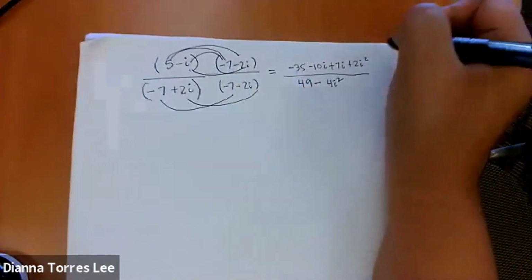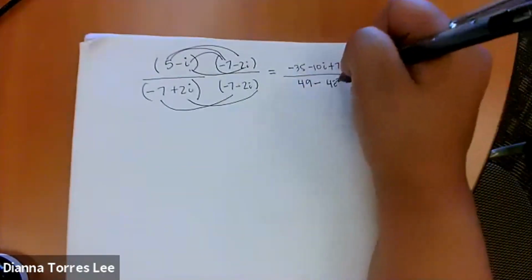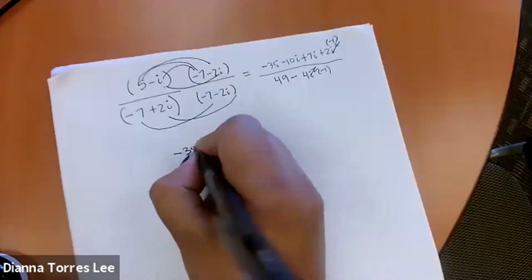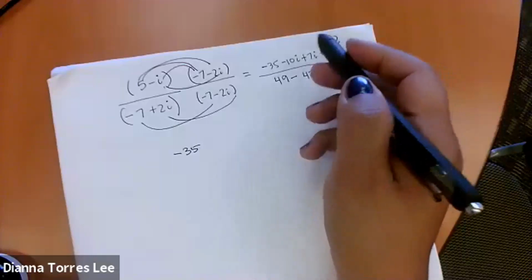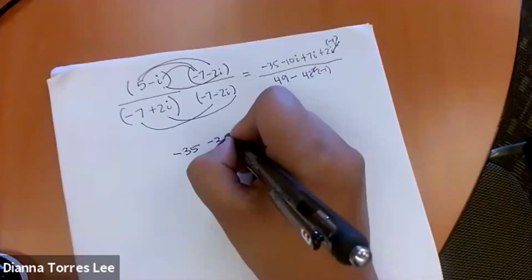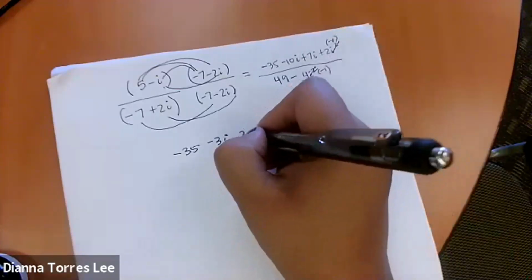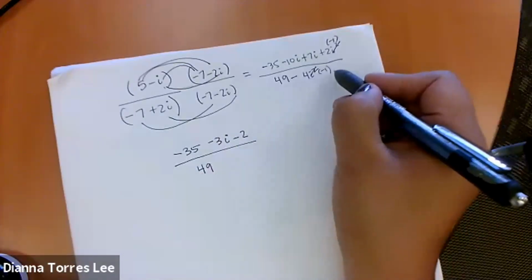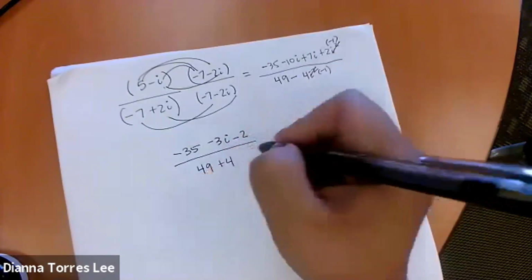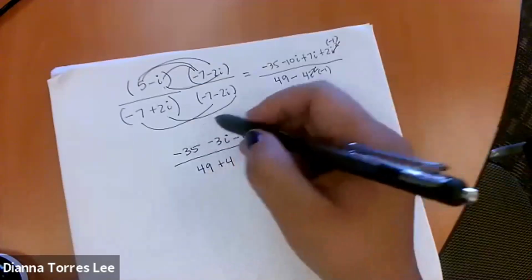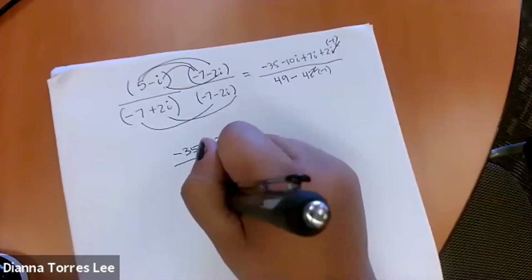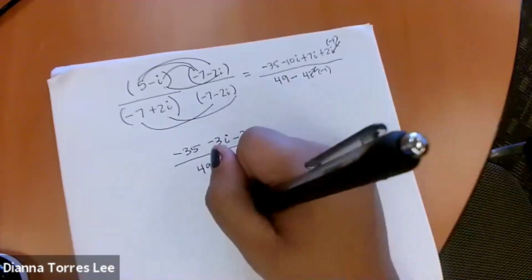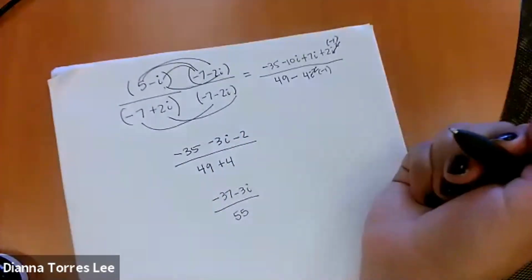And then we clean up. All of our i squareds will become negative 1s, which means I now have negative 35. I'm going to combine these two. Negative 10i plus 7i gives me negative 3i. And then 2 times negative 1 gives me negative 2. On the bottom, I have 49. Negative 4 times negative 1 gives me positive 4. So then negative 35 minus 2 gives me negative 37. Minus 3i all over 49 plus 4 gives me 53.